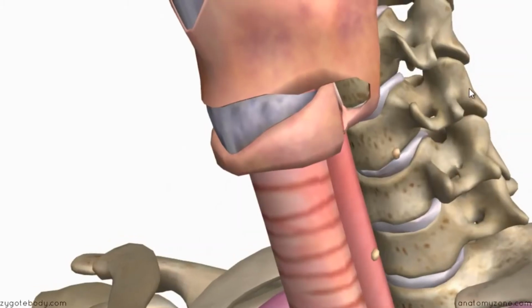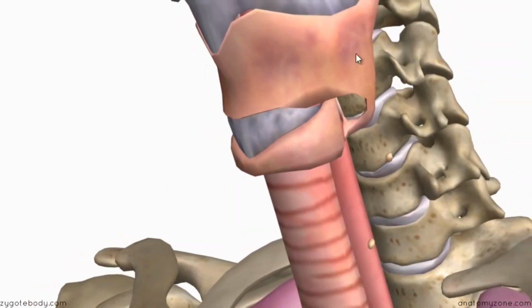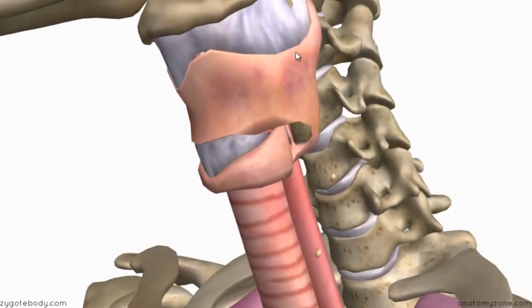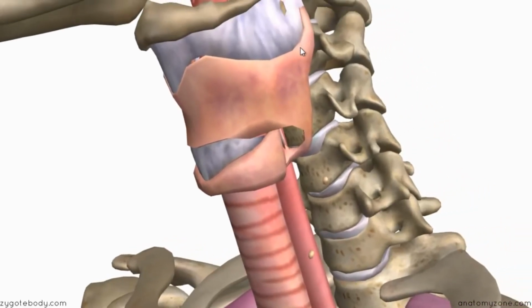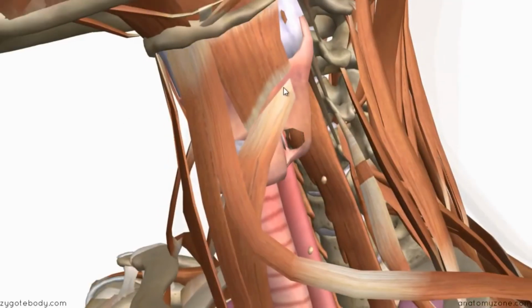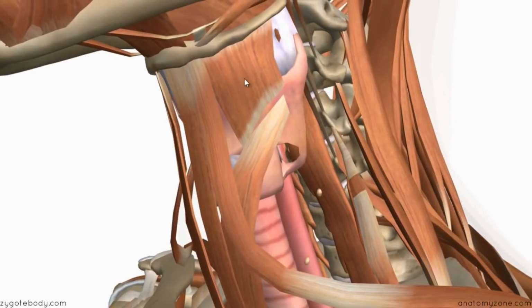The last thing to mention about the thyroid cartilage is the oblique line. It's not clear on this model, but it extends from just a little in front of the base of the superior horn down to about midway along the bottom of this lamina. This oblique line marks the attachment of three muscles.